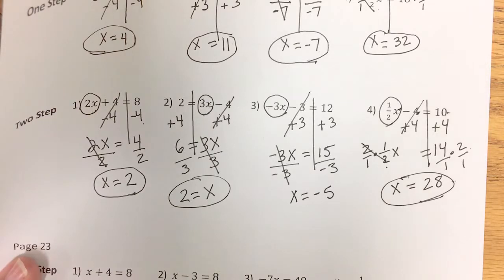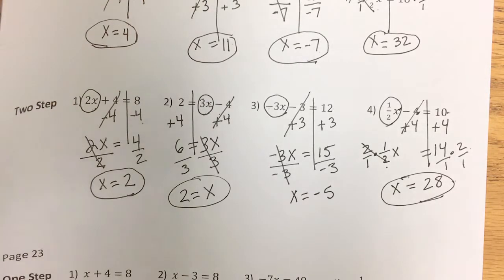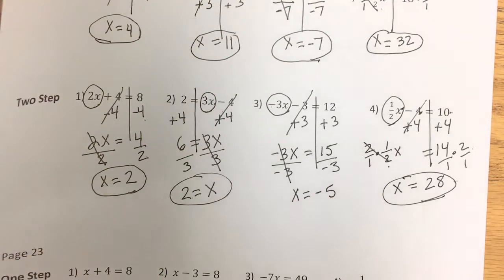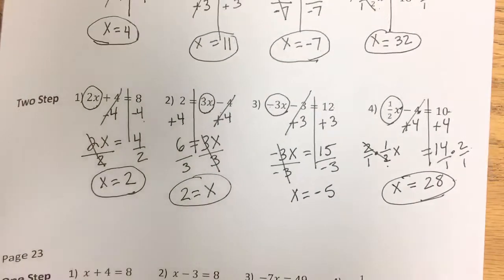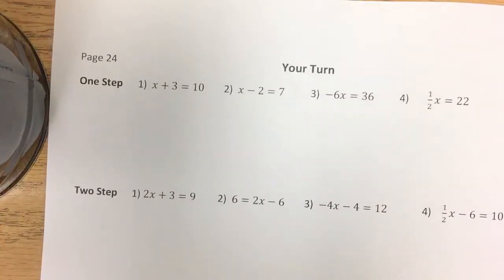Okay, these are a few easy problems to practice with. I want you to show all the steps that I showed. On the next page, it's going to be your turn. So you're going to use all these same steps and answer your own questions.